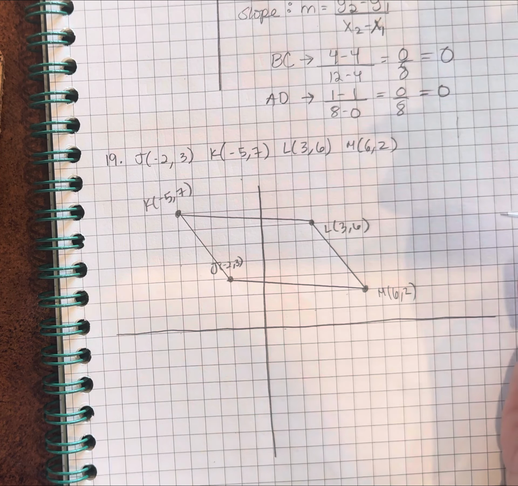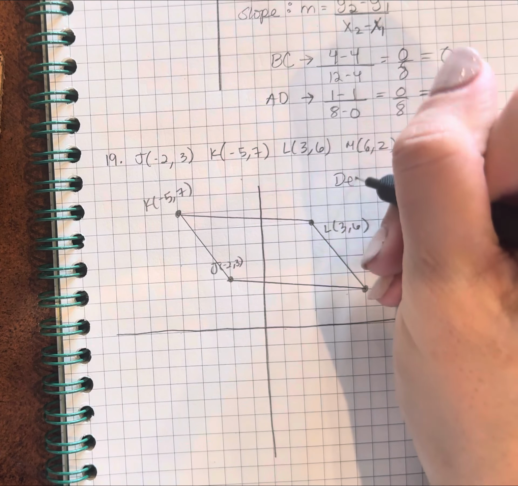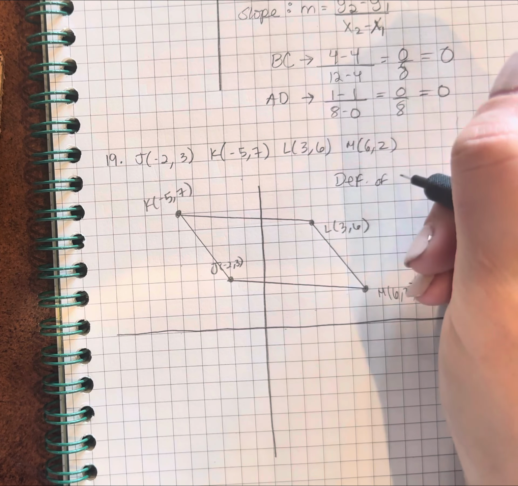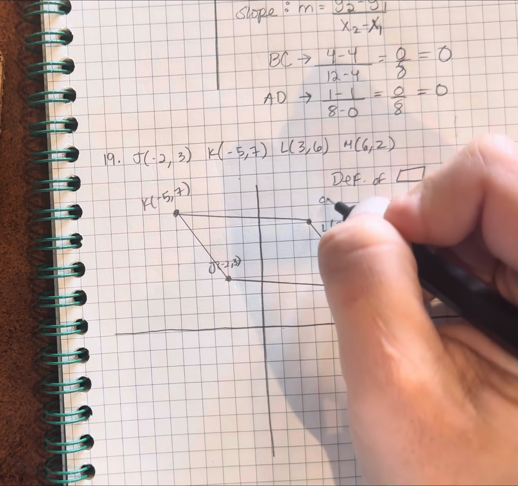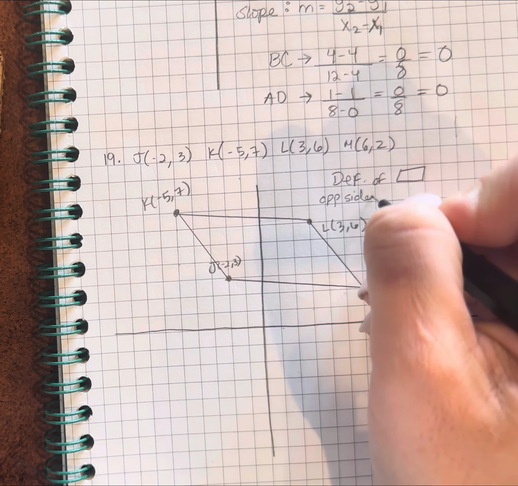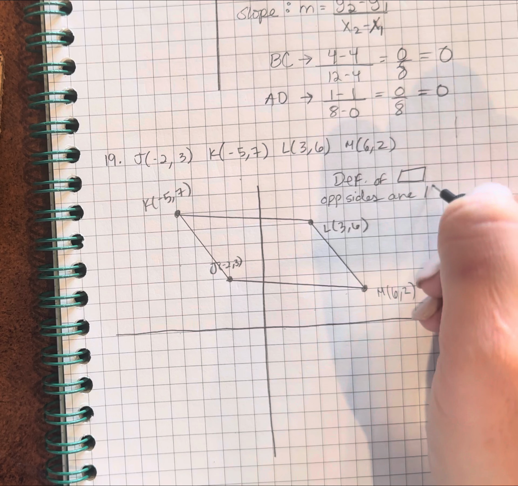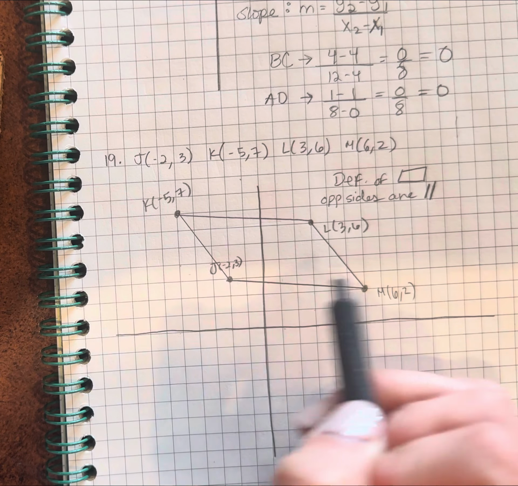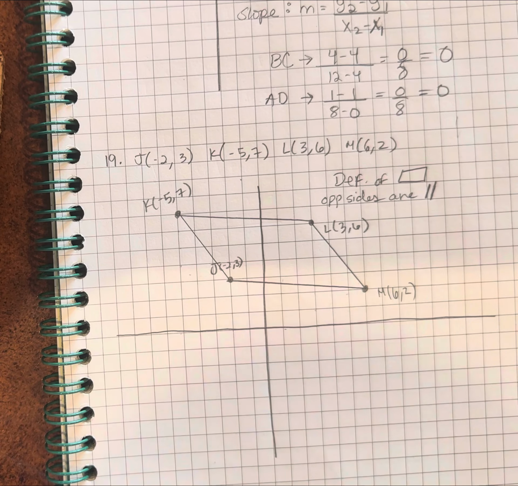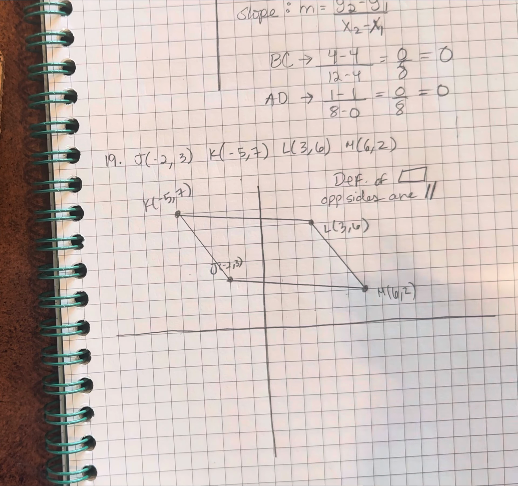Or what I'm going to do is use the definition of parallelogram. And the definition of parallelogram says opposite sides are parallel. Which means if I can show the slopes of opposite sides are the same, I have shown that opposite sides are parallel. So let's look.